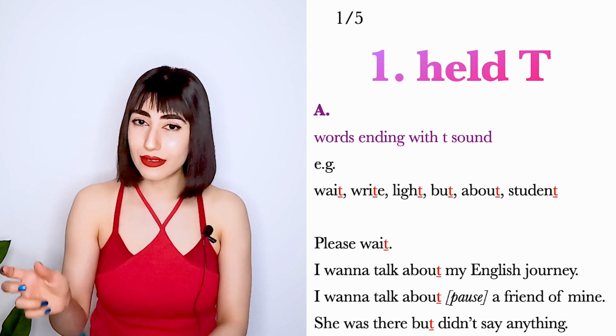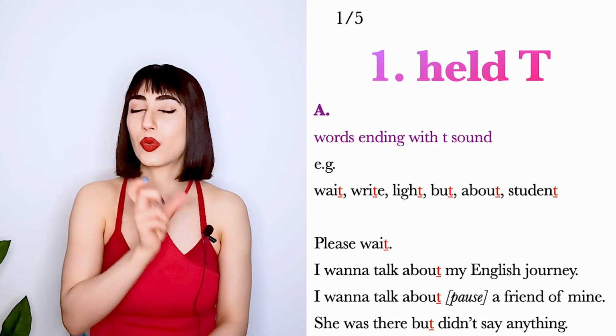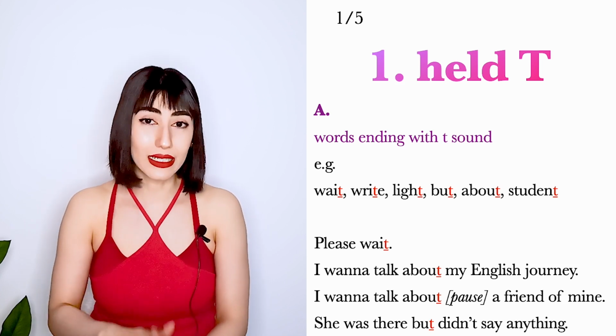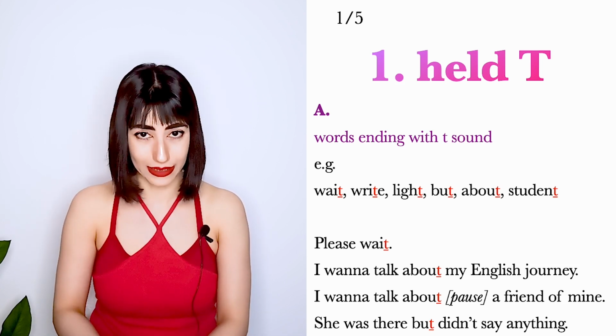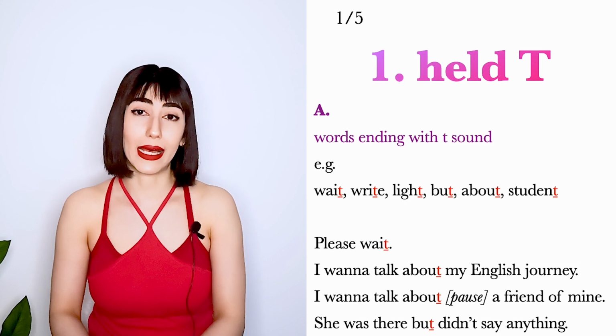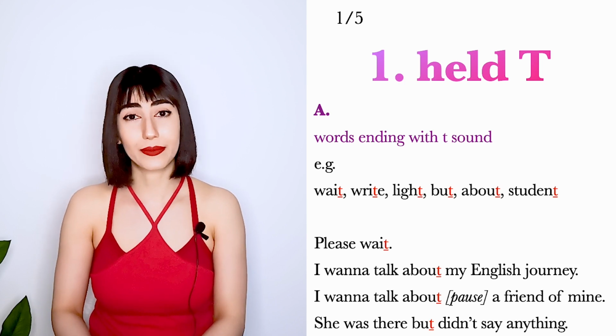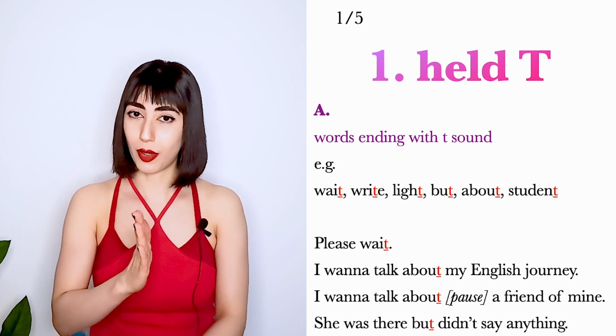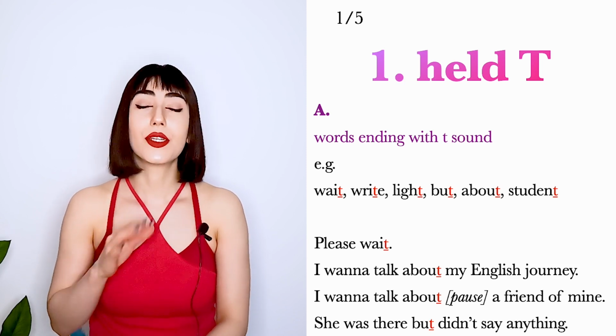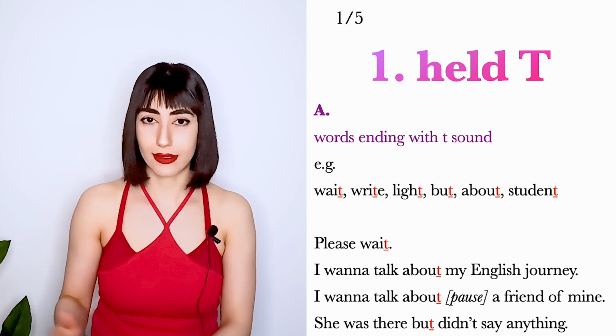If there was a vowel sound after this word about, if you pause, again, you can use the held T. Like in this one. I want to talk about, pause, a friend of mine. She was there but didn't say anything.